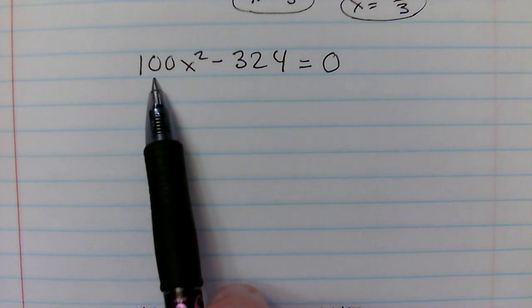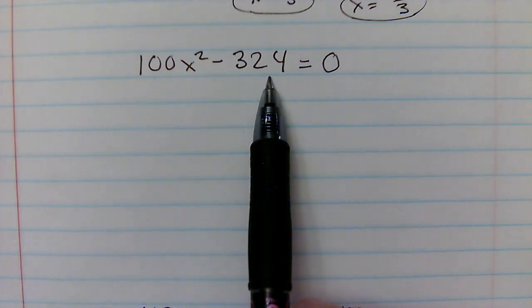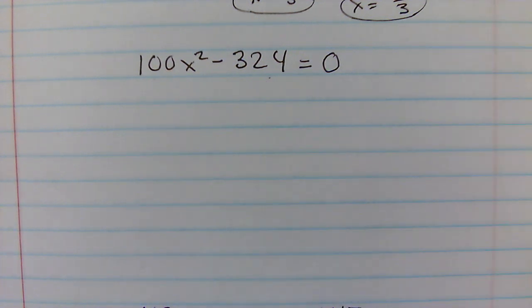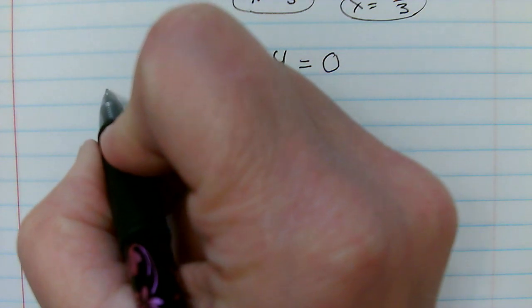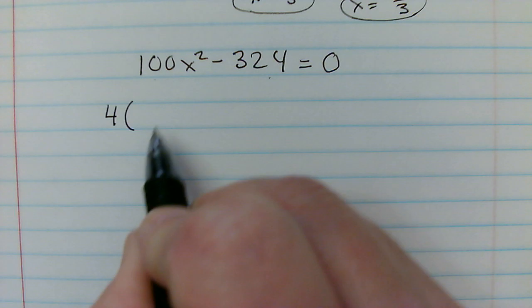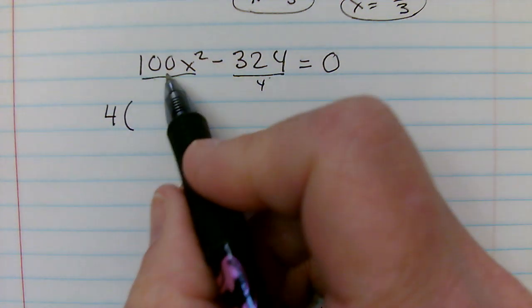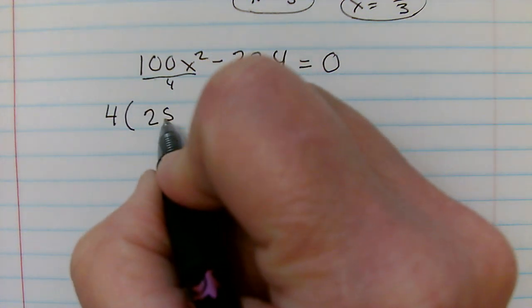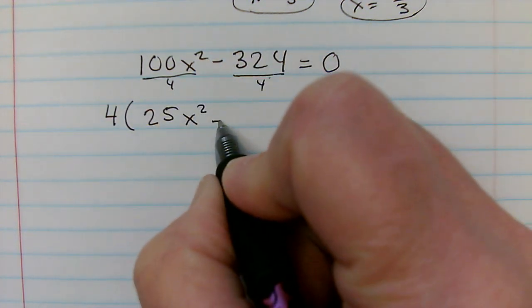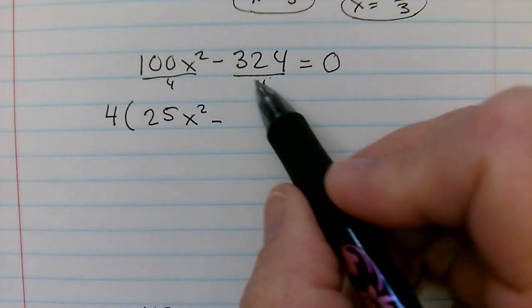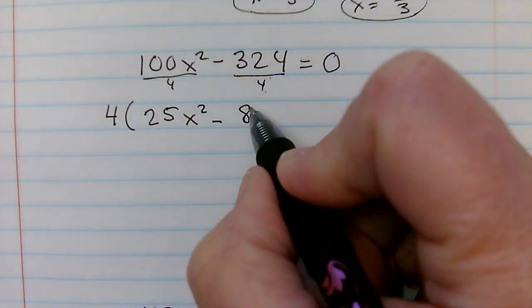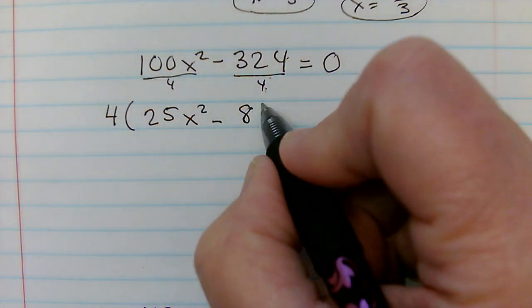I know that 4 goes into both of these, and they don't have a variable in common, so I'm just going to write the 4, and I'm going to divide each of these by 4 to see what I get. 100 divided by 4 is 25x squared, minus 4 goes into 32 8 times with no remainder, and 4 goes into 4 once.